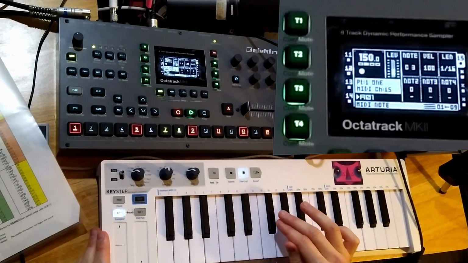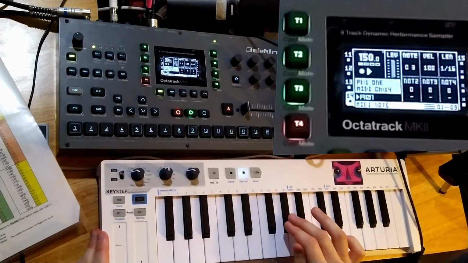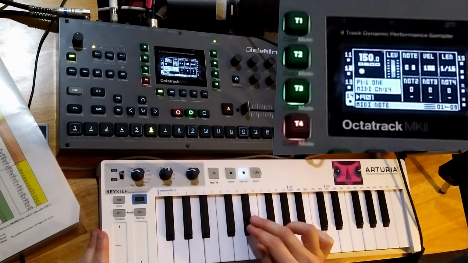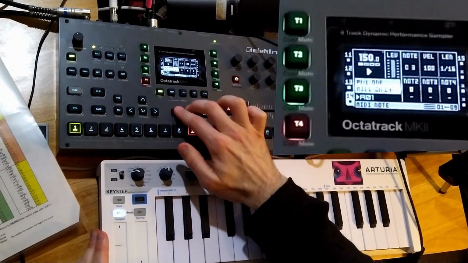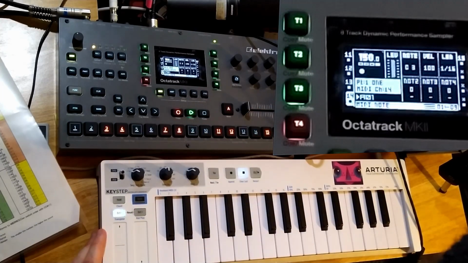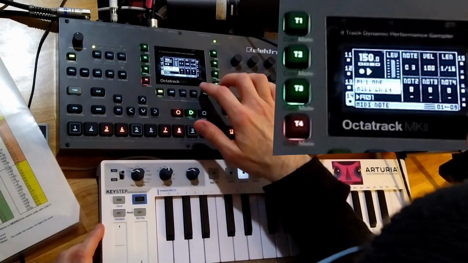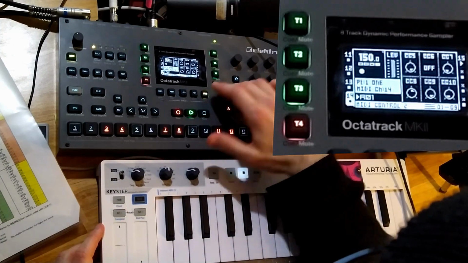Nintendo beats. Let's make a hi-hat with this. It sounds like Mega Man. Cool. The hi-hat is a bit loud, so let's change its volume.